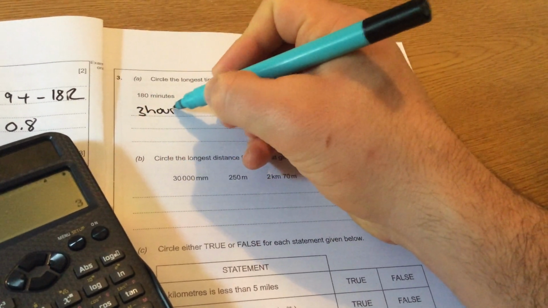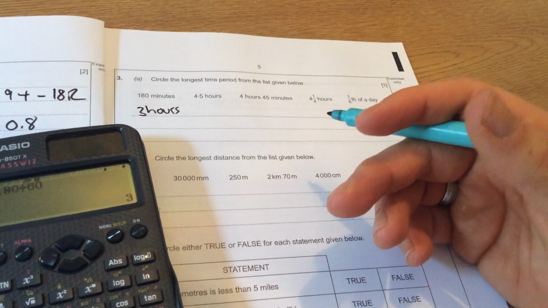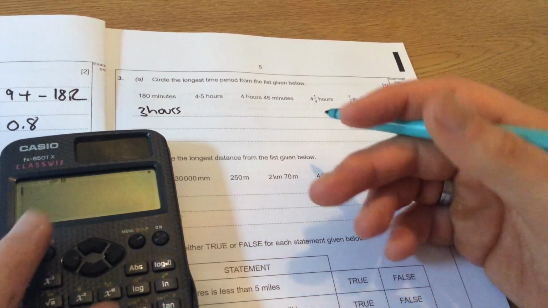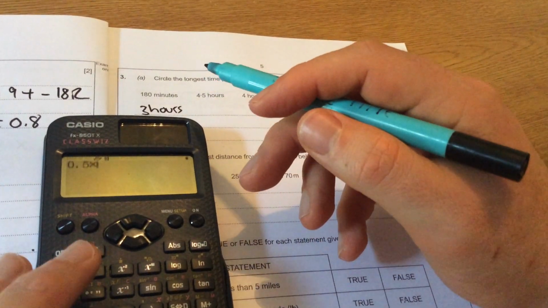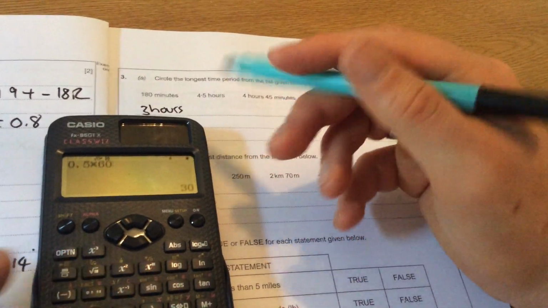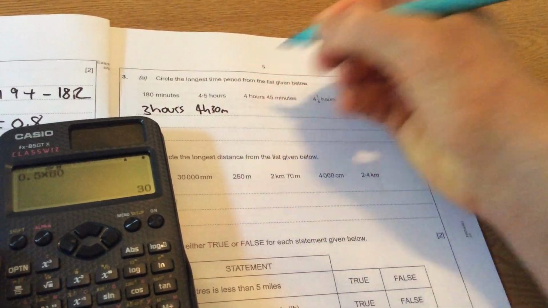I know most of the time you won't have to. I do it on the calculator because you shouldn't have to think. You shouldn't have to think in this exam. Okay, so 4.5 hours. That means 4 and a half hours. 0.5 times 60 is 30. So that's 4 hours, 30 minutes.